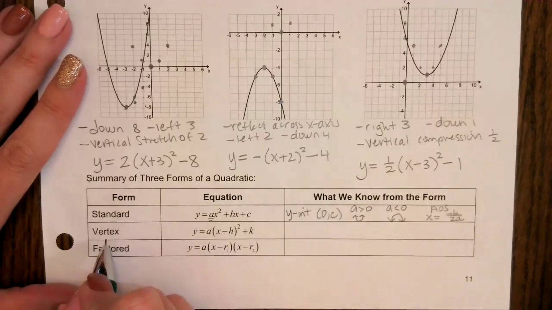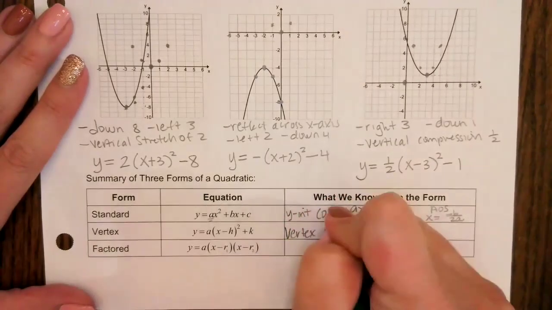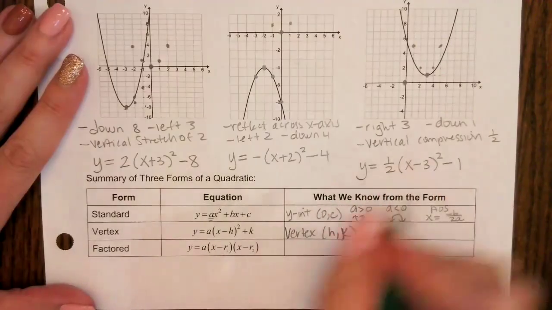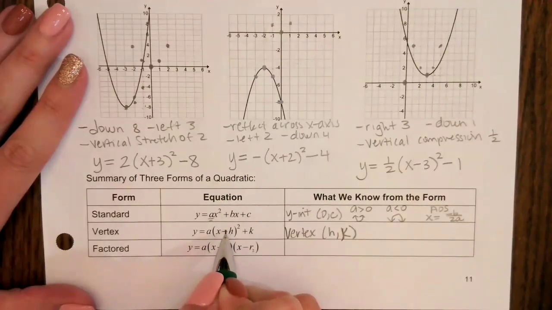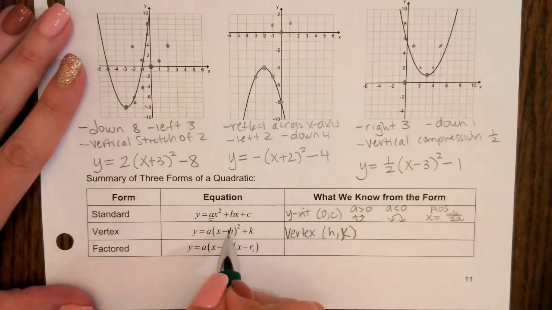The vertex form, guess what it gives you? It gives you the vertex. The vertex is h comma k. So it's this value and this one. Now notice this is a minus here, so you want to be careful when you take out the vertex. If it said x minus 2, then the x value of the vertex is just the 2 because the minus is part of the equation.